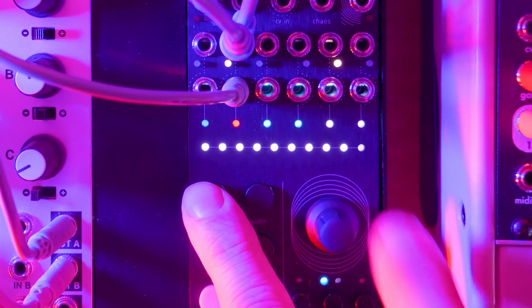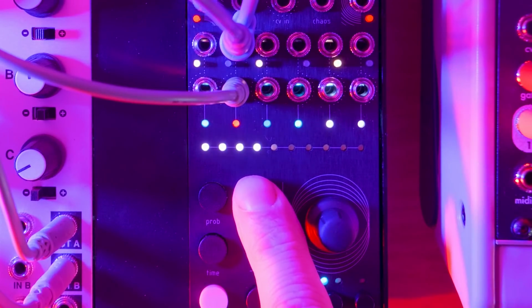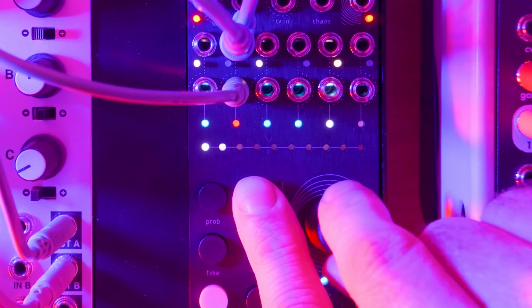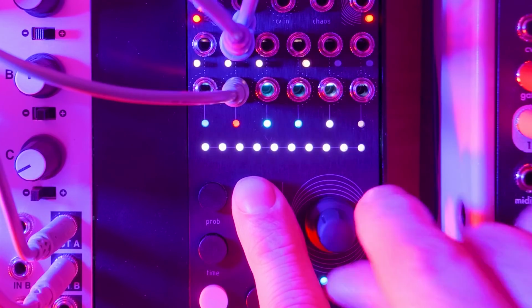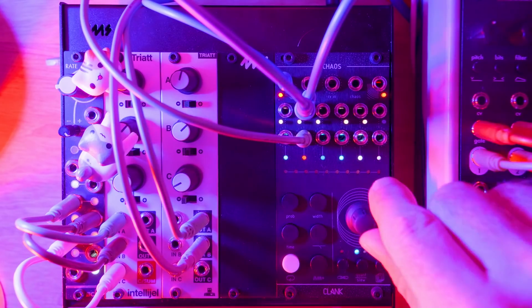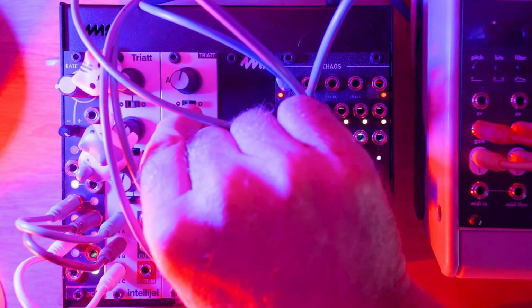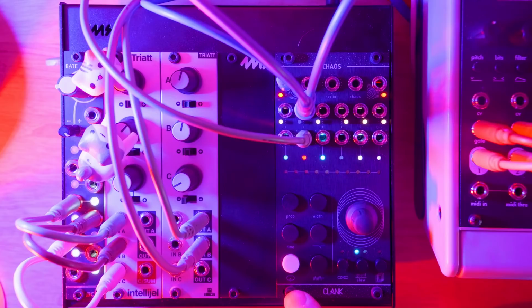The probability knob will change whether or not a probable hit will occur. Right now it's all the way up, and that is going to give us the most probability. The width control will change the width of the gate coming out, so I can actually increase the length of my thing going into the envelope, as long as you have a sustain level on your envelope. I'm adjusting the release characteristic of the envelope there on the triad.